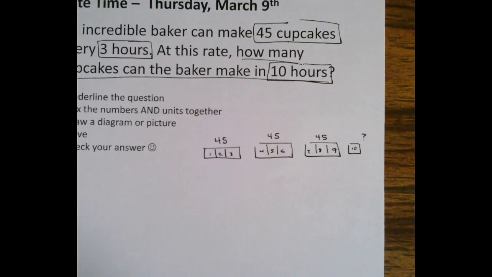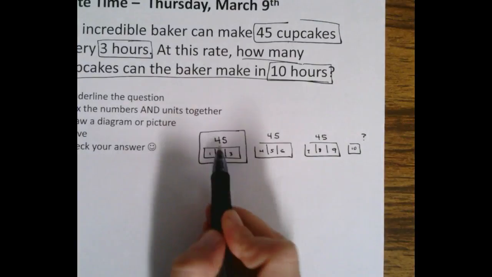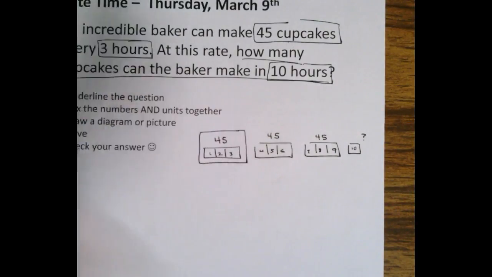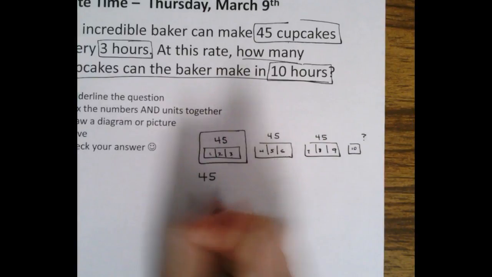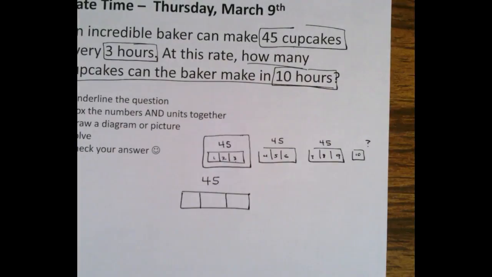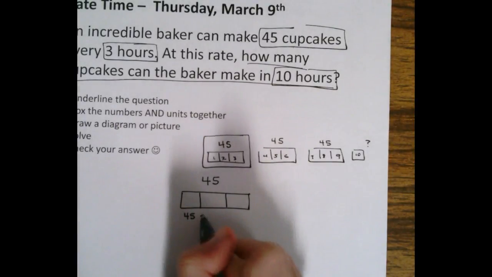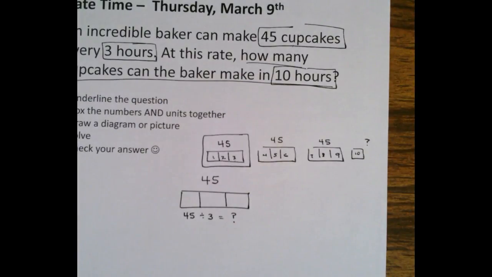So there's a number of ways that we can figure this out. This is what I want us to think. If we know that 3 hours gets us 45 cupcakes, then we can kind of predict how many cupcakes we can get per hour, or in every single hour. So it's kind of like 45 split into 3 groups, because I know that each hour I get a certain number, and for 3 of those hours it makes 45. So it's kind of like writing this. 45 divided by 3 makes something, and that's the number that's going to go in there. So, let's figure that out.